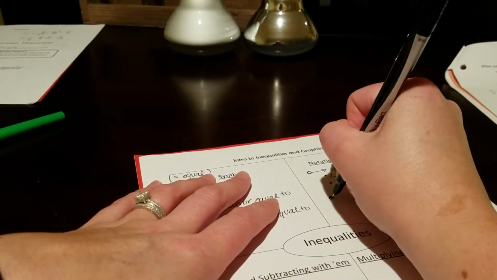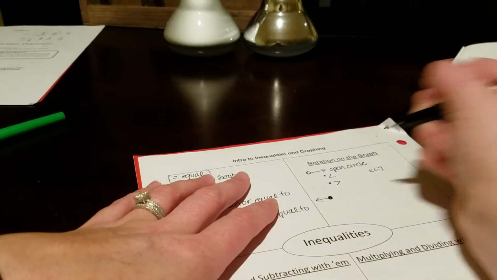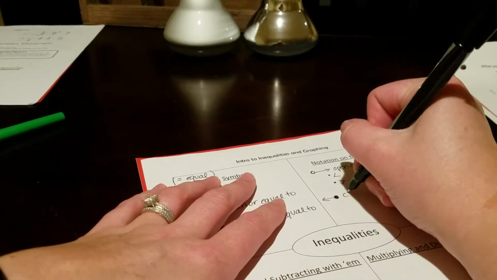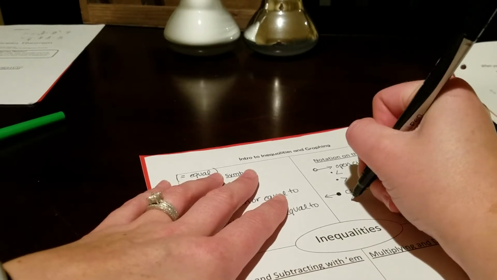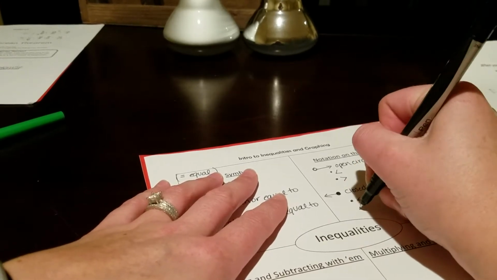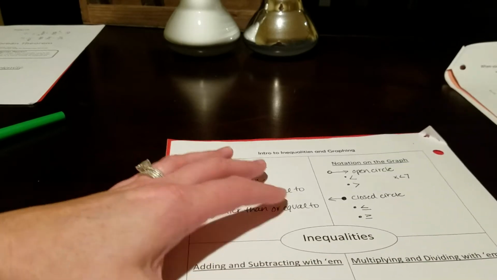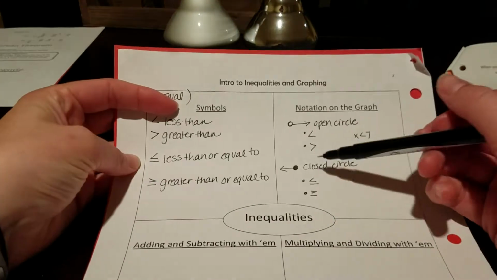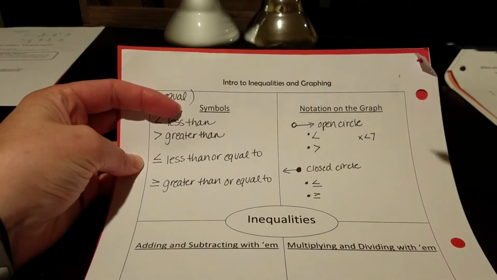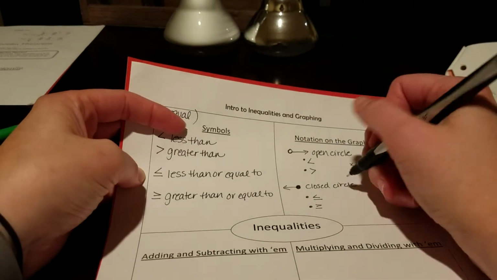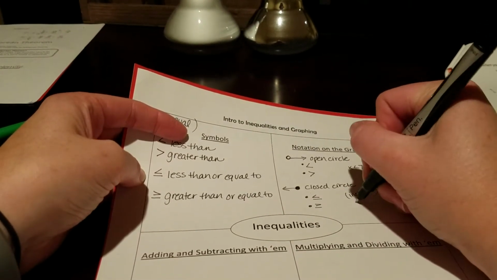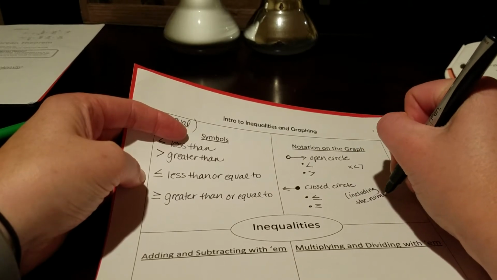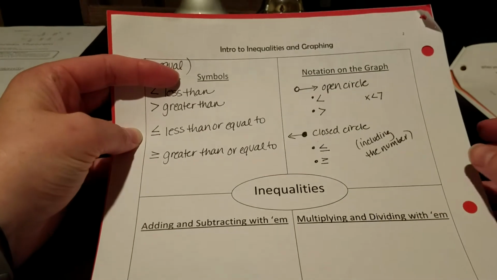For some of them, we're going to have a closed circle and then a line to represent our shading. So we'll call this a closed circle. And these are going to be the less than or equal to and the greater than or equal to. It might make more sense now: if it's closed, we're including that number. You can remind yourself it's including the number because it is allowed to be equal to that number. So that's how I think about them.